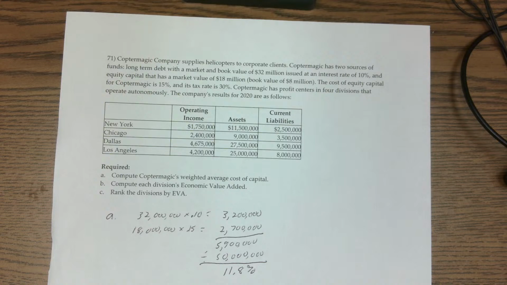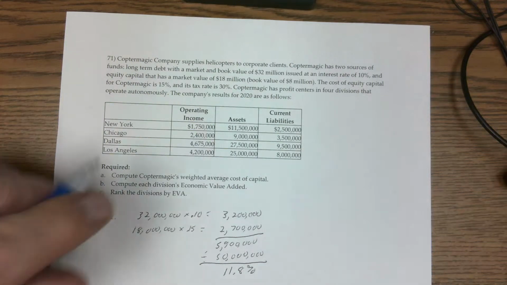Compute each division's economic value added.